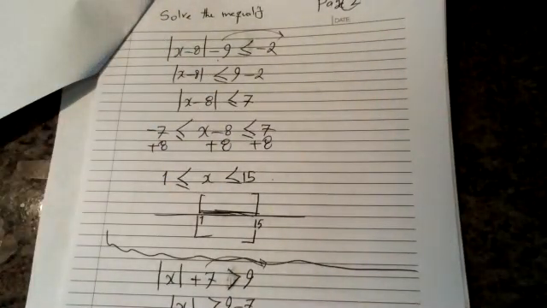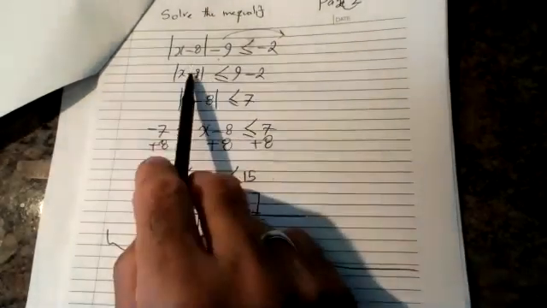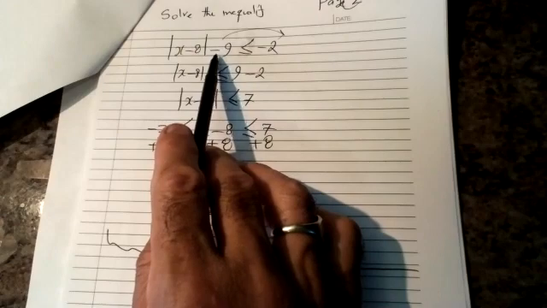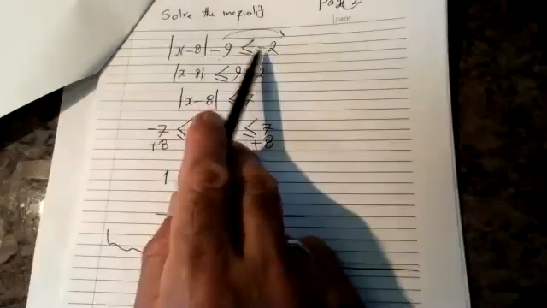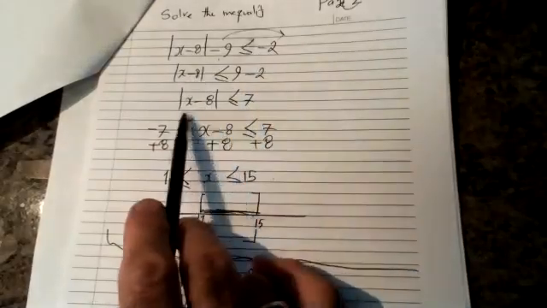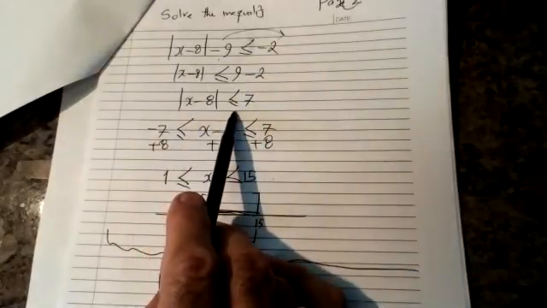Before you solve the inequality, first of all, you always want to make sure that the absolute value is alone on one side. It shouldn't have any numbers next to it if you want to use the formula. So we move negative 9 to that side. Now I have absolute value of x minus 8 is less than or equal to 7.